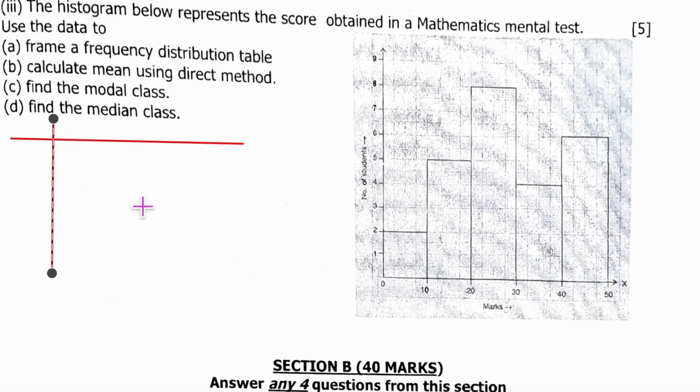One, two, three, four, 5. So 5 lines should be enough here. And I think the frequency distribution is here.